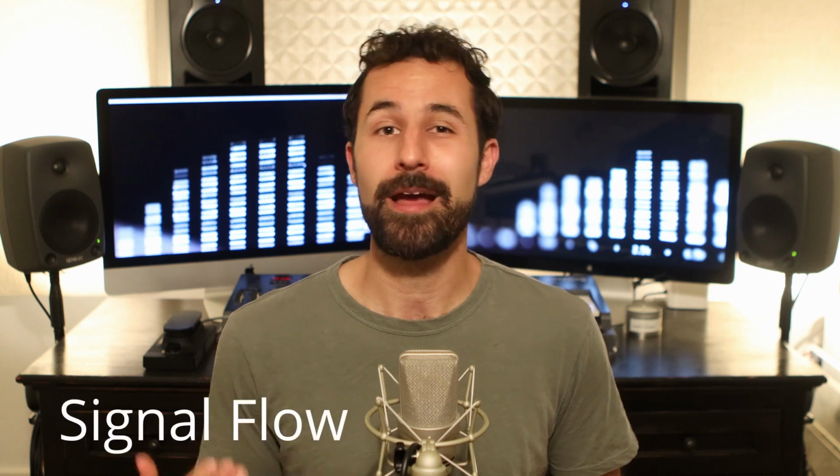What's up, everybody? Today I want to talk about one of the most fundamental components of any audio workflow out there, from music through post all the way into every other component of working with sound. That is signal flow and busing.